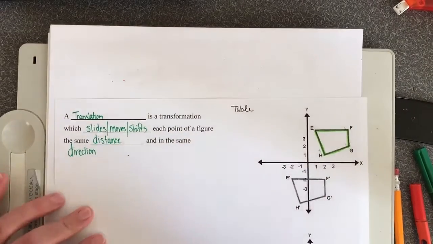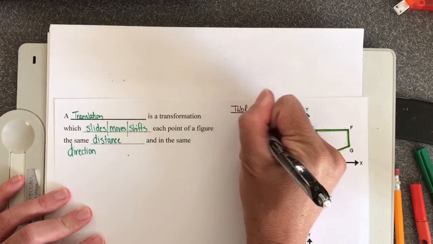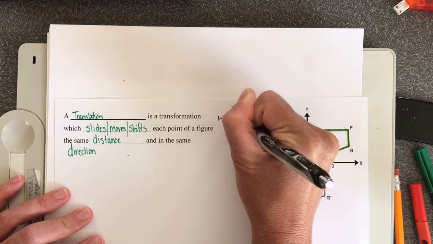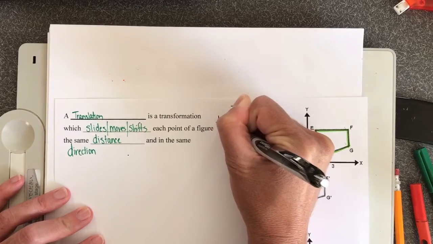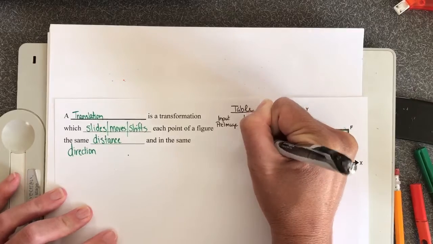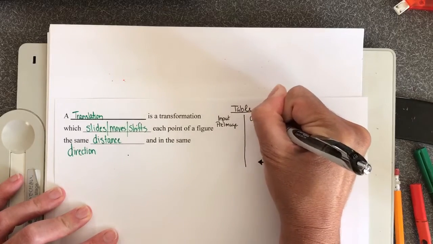In a table of values, you have input and you have output. So input, which we call pre-image, and then output, which we call image.